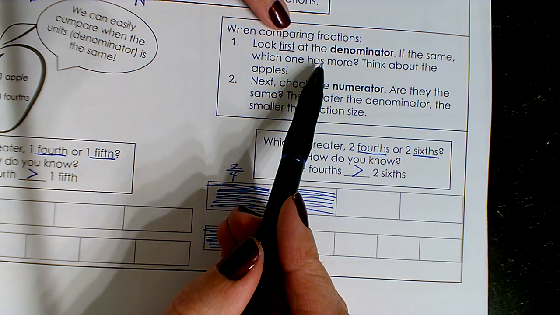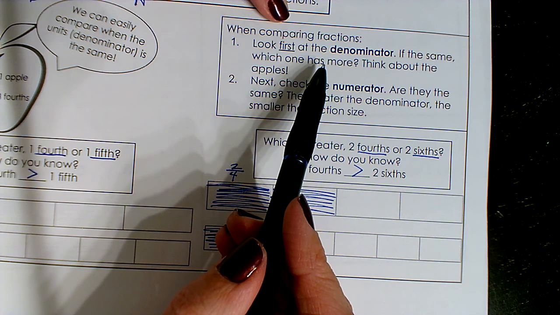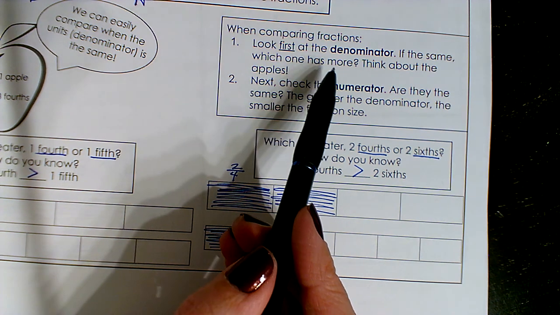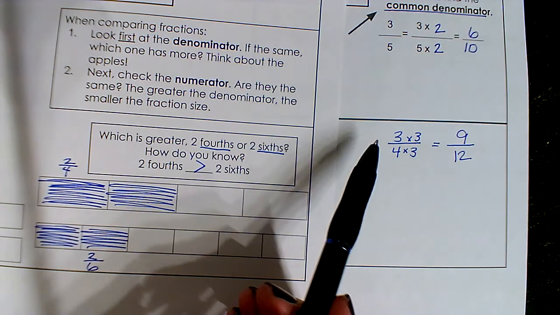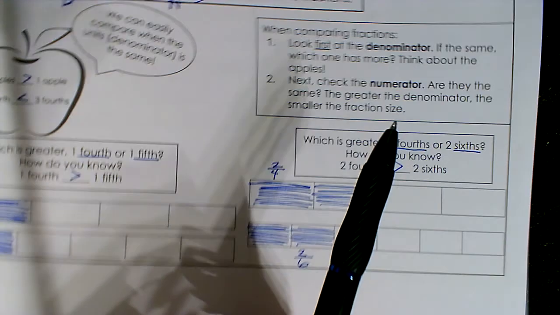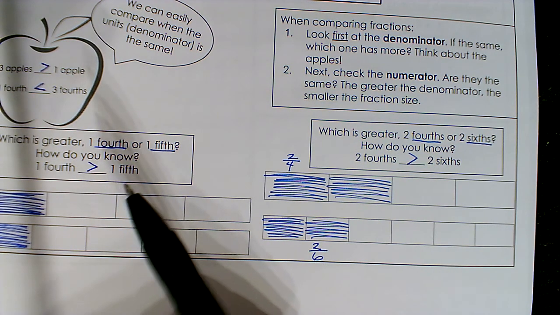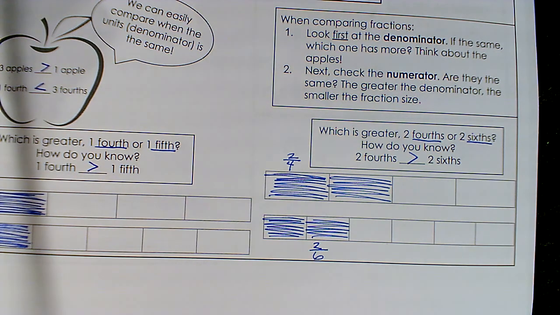So quick recap. First, we check out our denominator. Are they the same or maybe even related? If they're related, I can get that common denominator, just like we did here. If I can't get my denominator the same, then I check out my numerator.